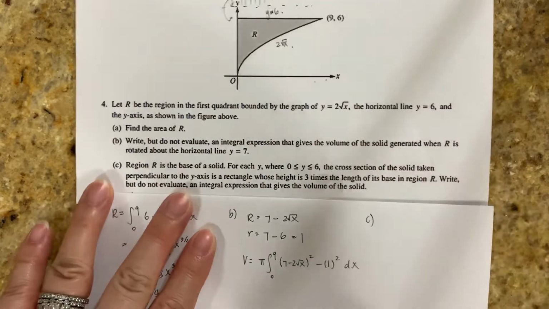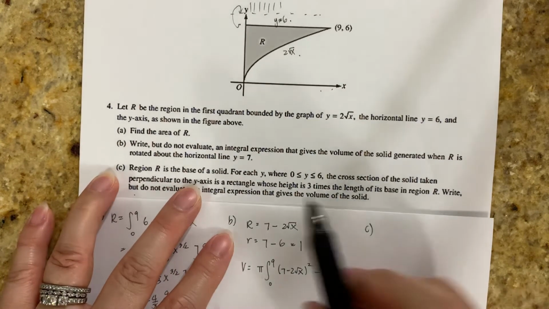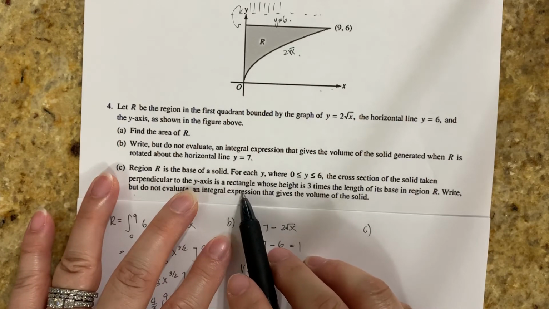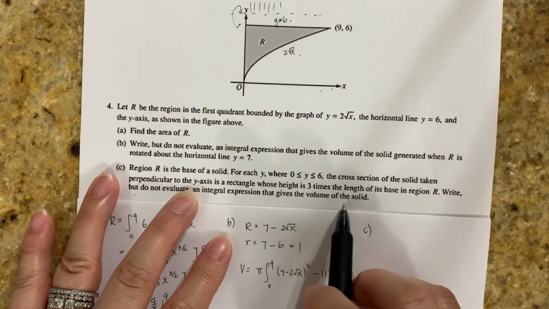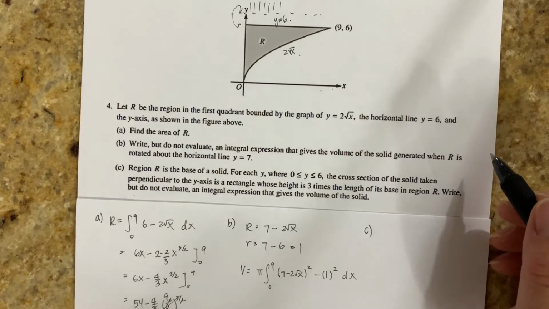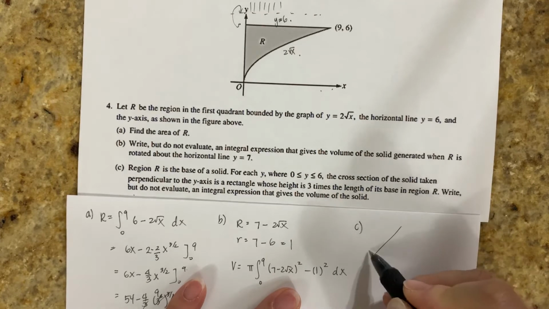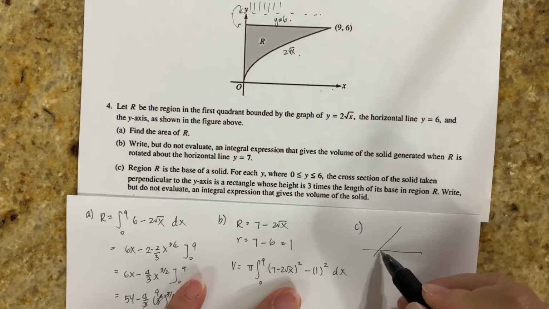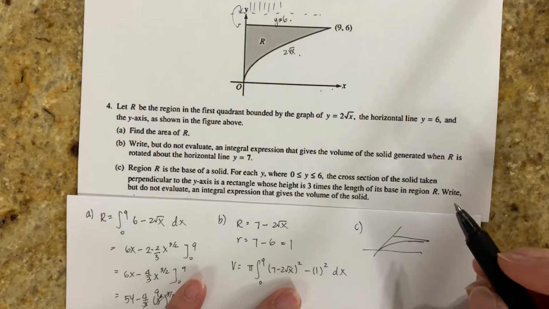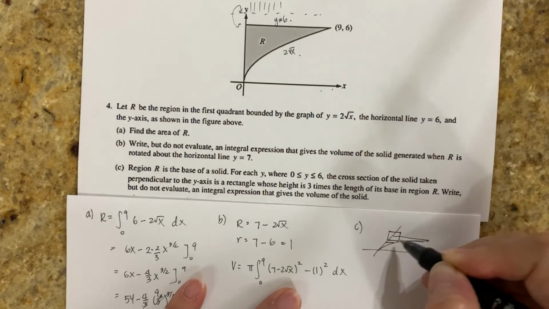All right, lastly, region R is the base of a solid. For each y between 0 and 6, the cross-section of the solid perpendicular to the y-axis is a rectangle whose height is 3 times the length of its base in region R. Write, but do not evaluate, the integral expression that gives the volume of the solid. Okay, so first things first. Again, it would be really wise to lay it down like so. And this is your region. This is the piece, right? So we want perpendicular to the y-axis. So perpendicular to the y-axis is a rectangle like so.